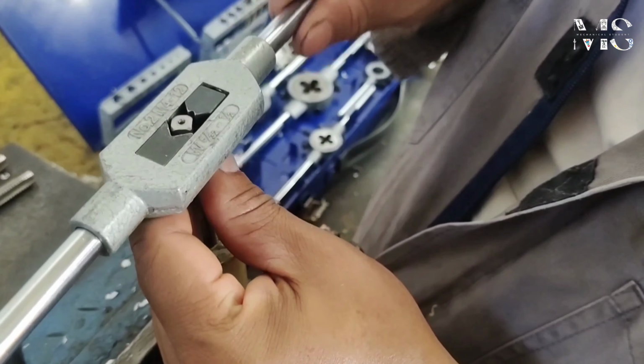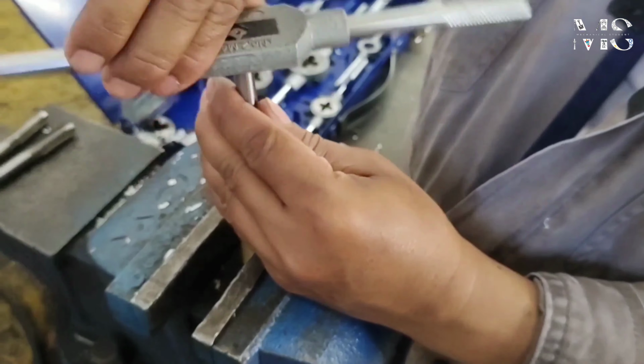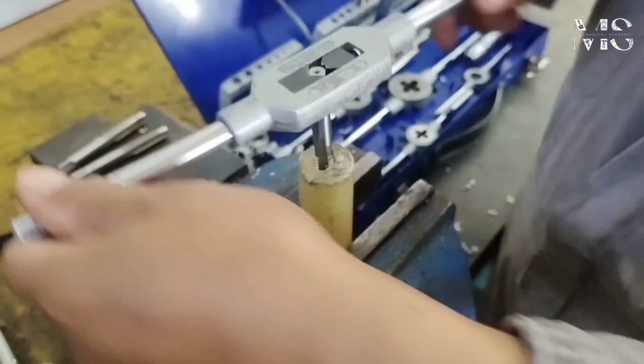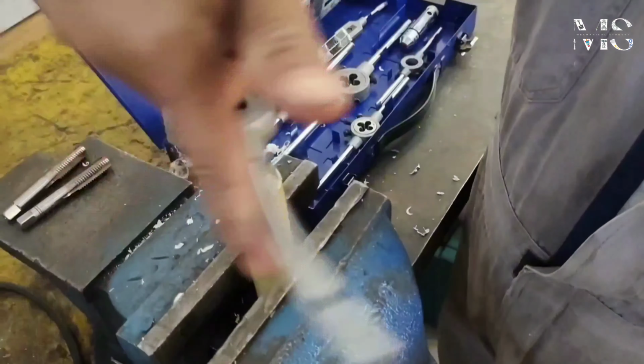When you make the inner thread in metal, you need a little force to turn the handle. After the tap reaches the end of the hole, I turn the handle to the counterclockwise position. Remove the pieces of scrap.